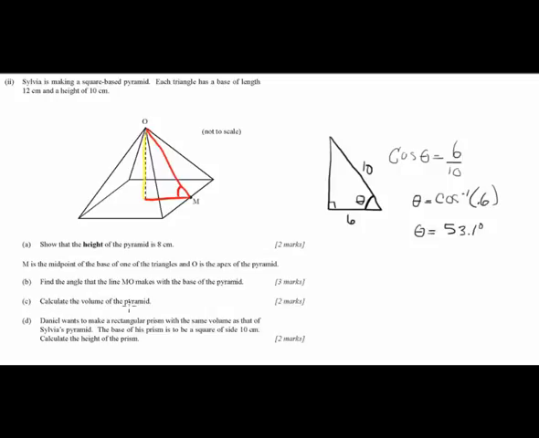Calculate the volume of the pyramid. Well, the volume of the pyramid is 1/3, because it's a pyramid, times the area of the base times height. And so we just have to plug in numbers. It's 1/3, the area of the base, well, it's 12 by 12. So 12 squared times the height, and the height we found out from part A is 8. And so we just need to say that 144 times 1/3, or 144 divided by 3, is 48.